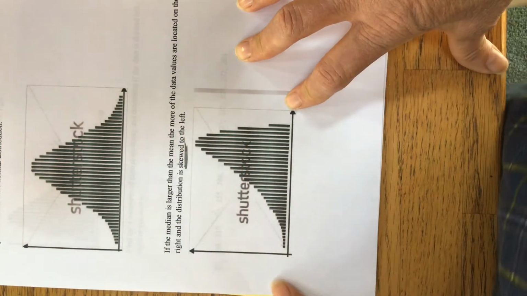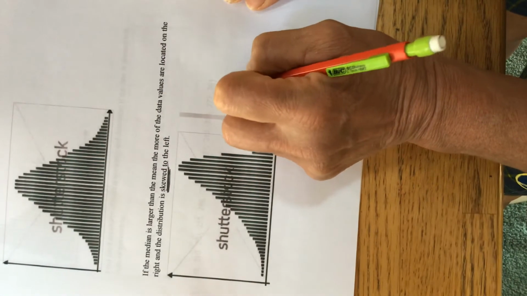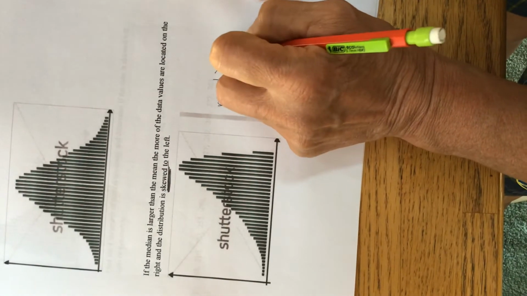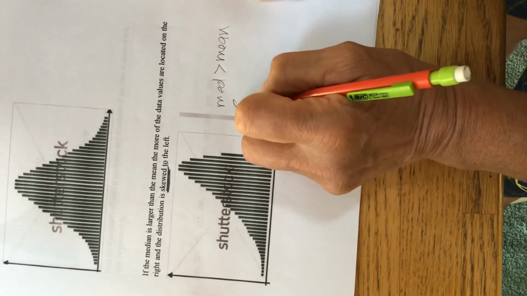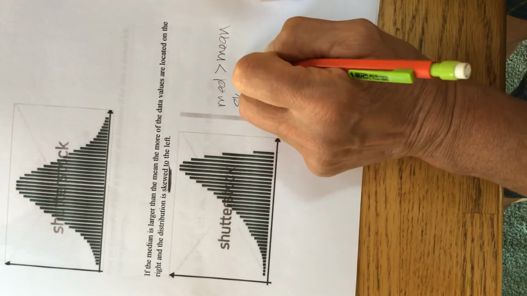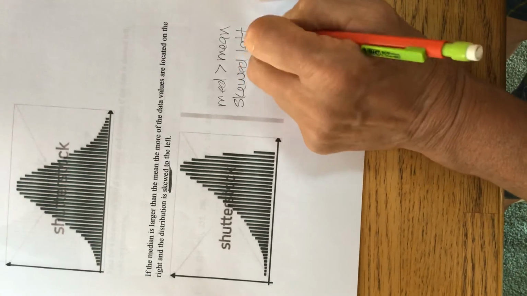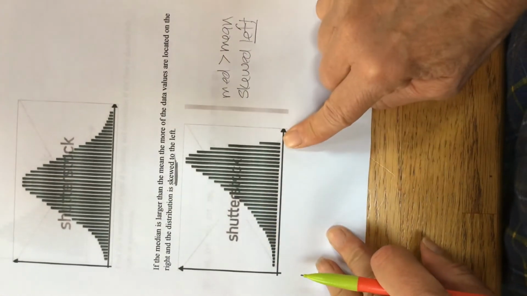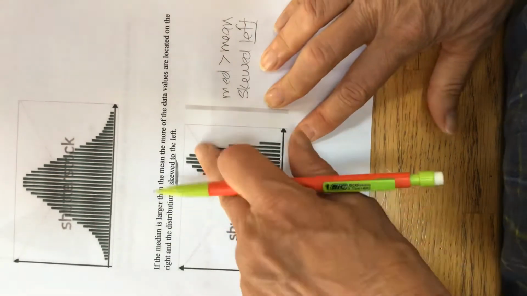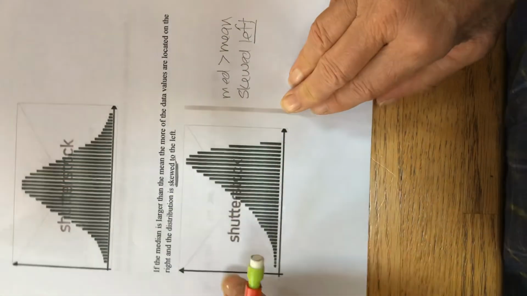And that means it skews off here. So if you have a median that's bigger than the mean, you are skewed left. I always say if your numbers are bunched to the right, you're skewed to the left because you skew off.